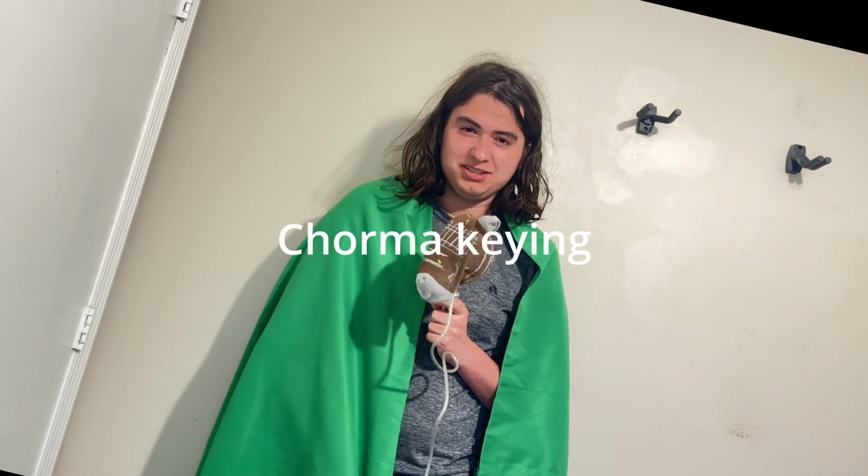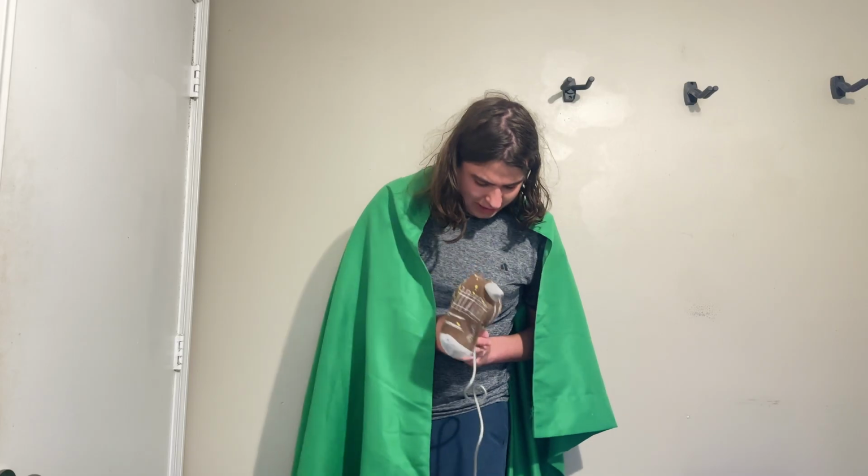Green screens. They are used in practically every single movie that you see to place people in virtual environments. But how do they work, and why are they green? So the process of green screening has a very cool technical name called chroma keying, which is actually not that technical of a name because chroma means color.